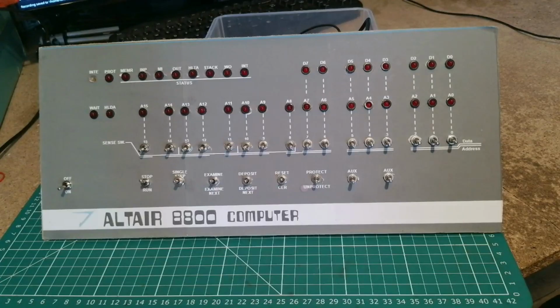So back to the Altair then. As I say, my final year project was to write a simulator for this, and the Intel 8080 processor that sits behind it, and that project actually got me my first job, because I joined a company where they had just developed their own microprocessor, and they needed a simulator so that they could more easily run debugging sessions on their code.